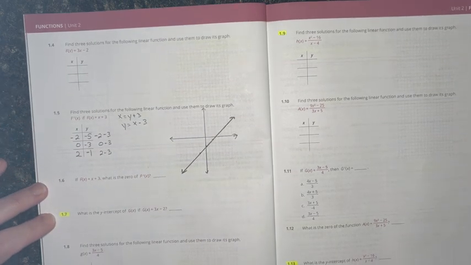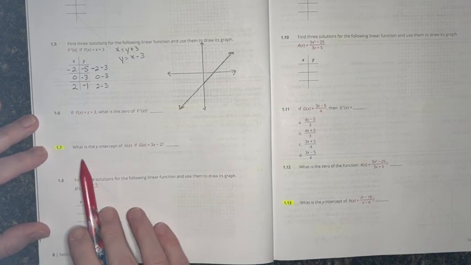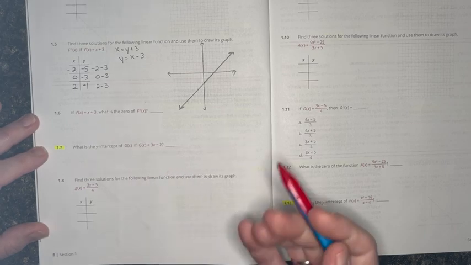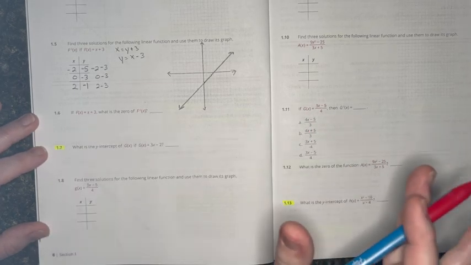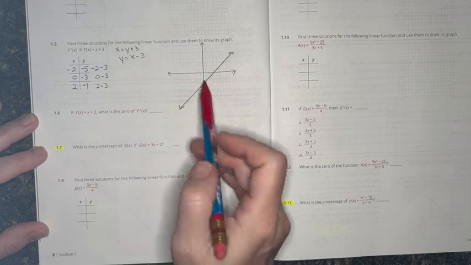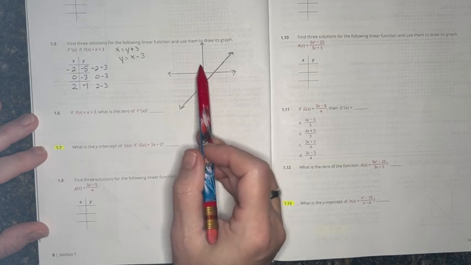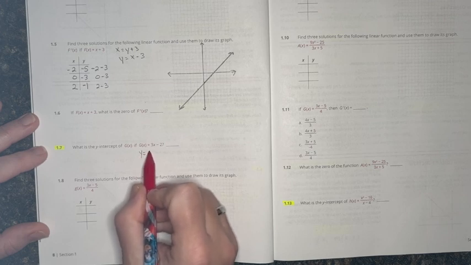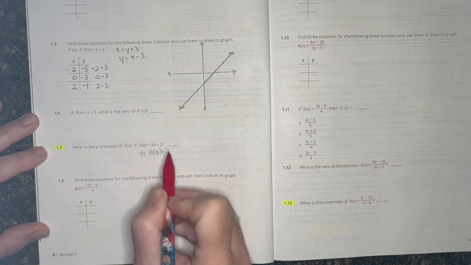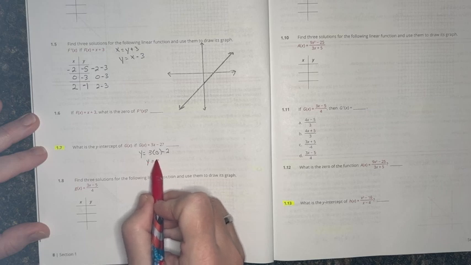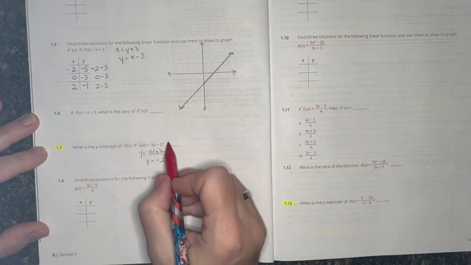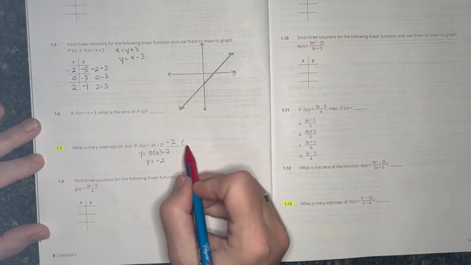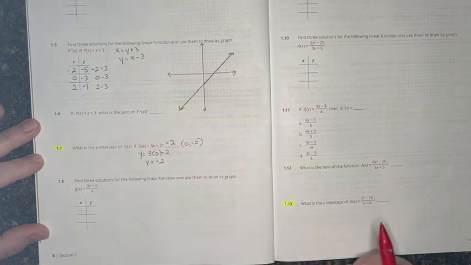Let's take a look at number 7. For number 7, it says, what are the y-intercepts of g of x if g of x is equal to 3x minus 2? Remember, when we solve for a y-intercept, all we need to do is make x equal 0. Because when x is 0, right, it's not moving off of the y-axis, and that's what we're looking for. So y is going to equal 3 times 0 minus 2, or y is equal to -2. So the y-intercept is at -2. Or if you wanted to write the coordinate point, 0, -2. Okay?